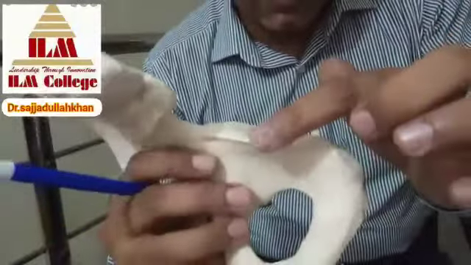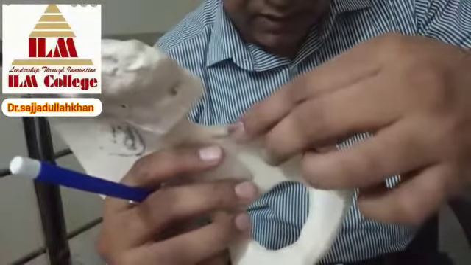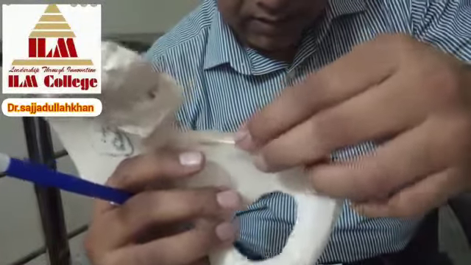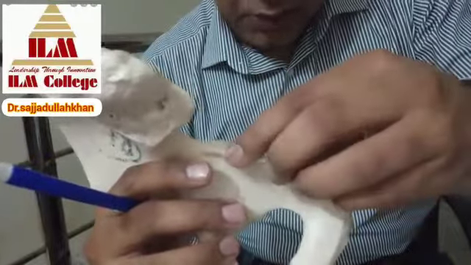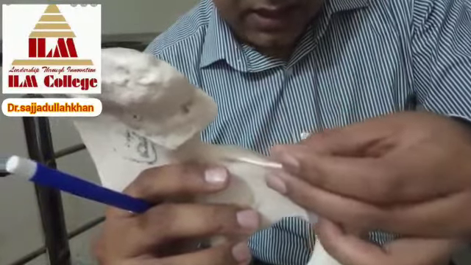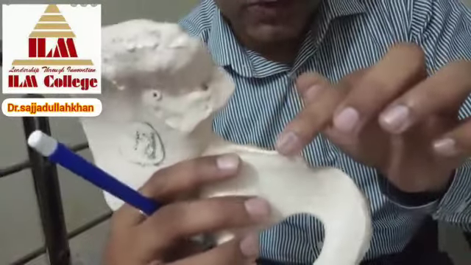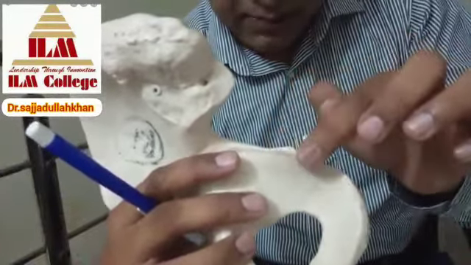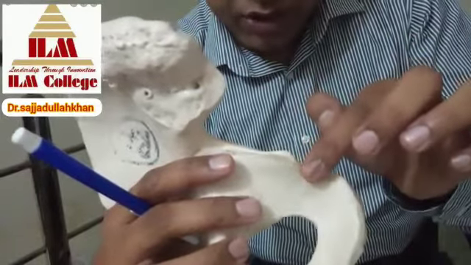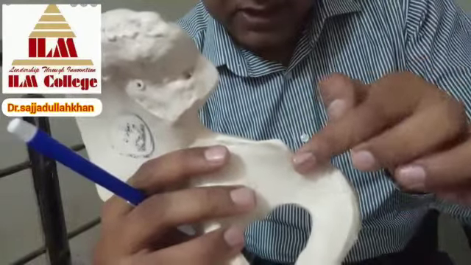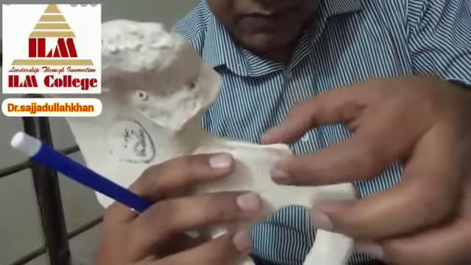Now, starting from the ischial spine, the ischial spine provides attachment to the sacrospinous ligament along its margins, and origin to the coccygeus from its pelvic surface.